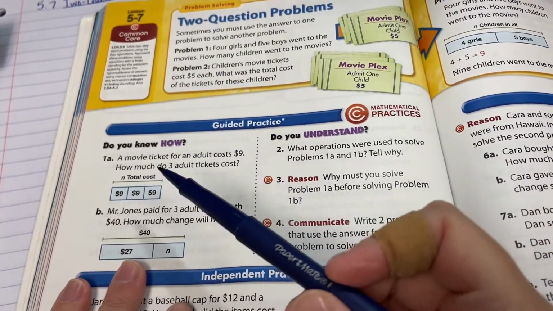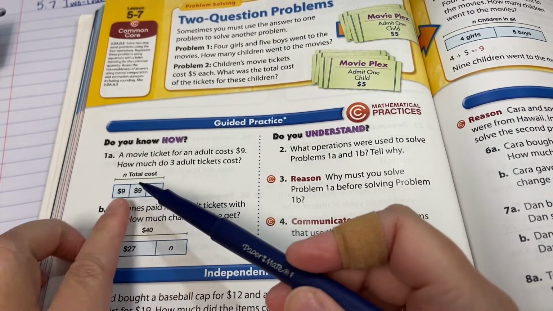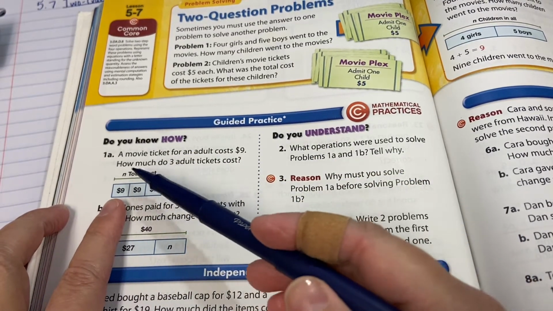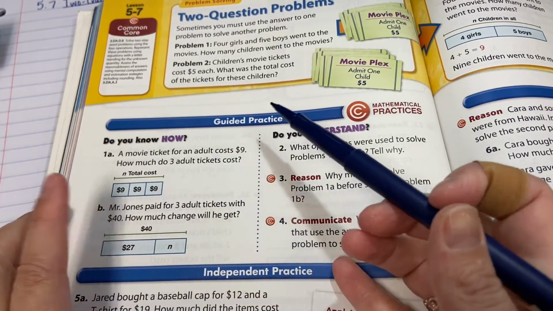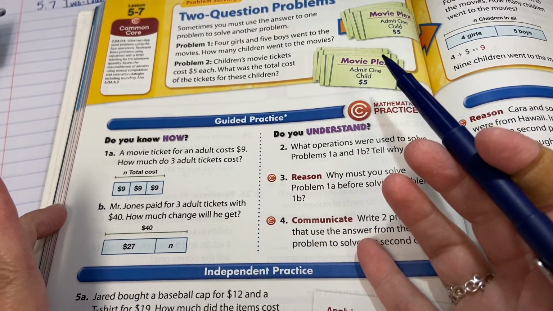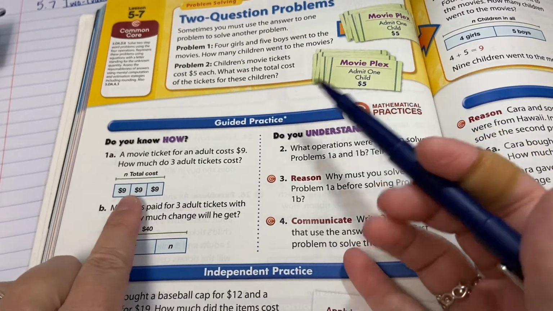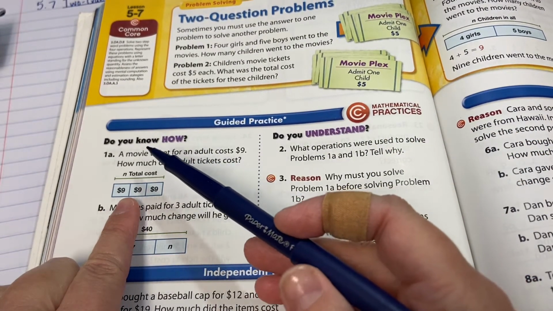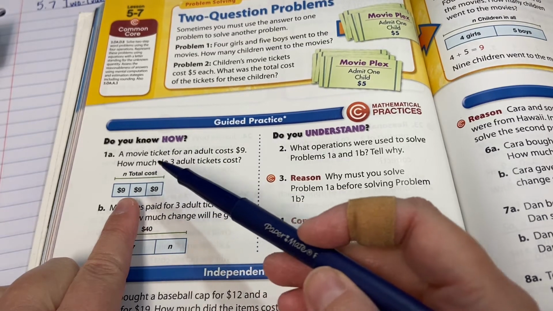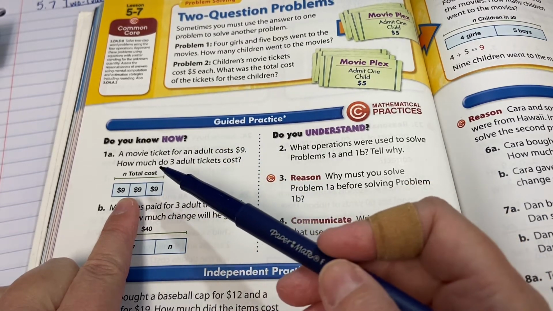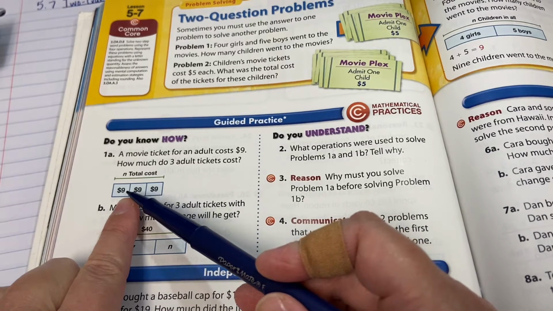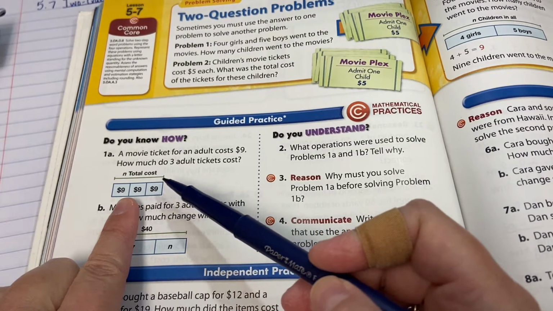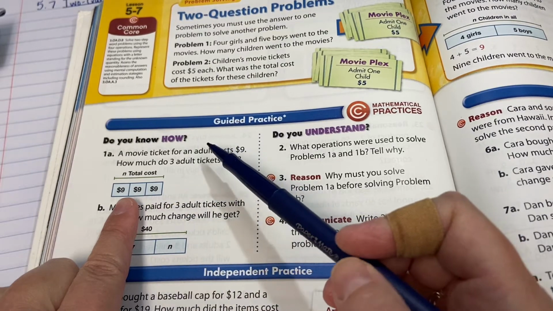Looking at the bar diagram, we know it's a part-whole diagram. We have equal groups. We are missing our total, so we need to add. When you're missing the in all, the top number, you need to add. So 9 plus 9 plus 9, or we know multiplication, we could do 3 times 9. Because we have 3 tickets at $9 each.